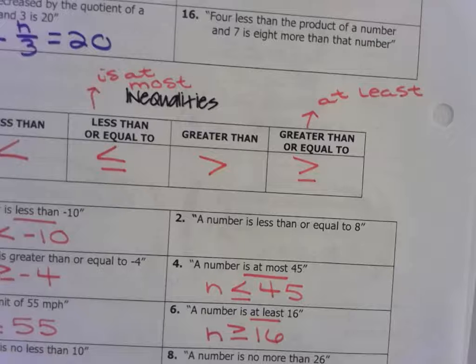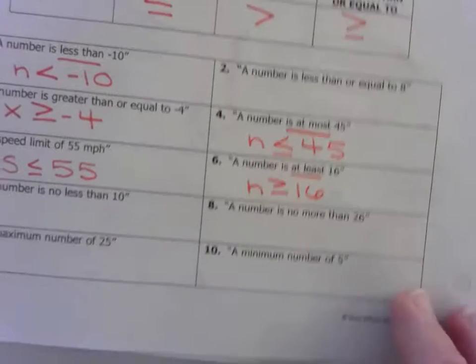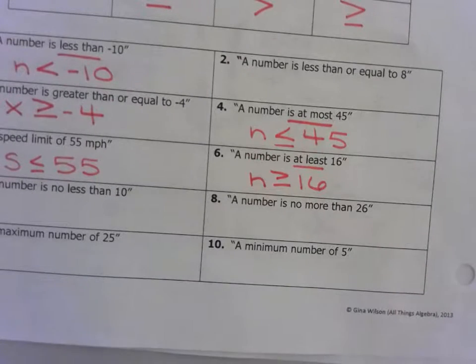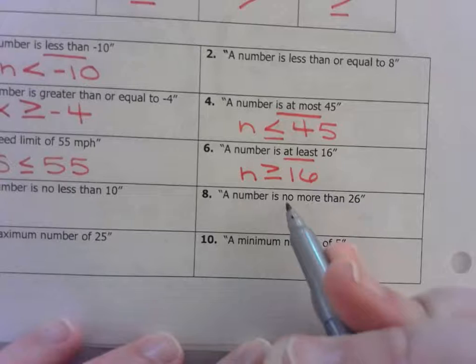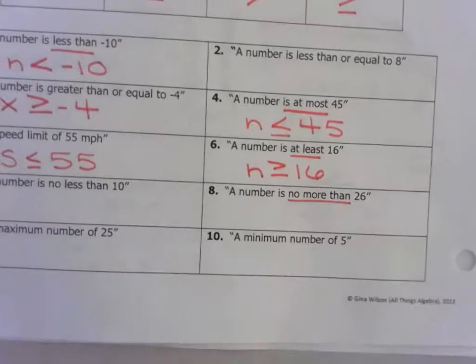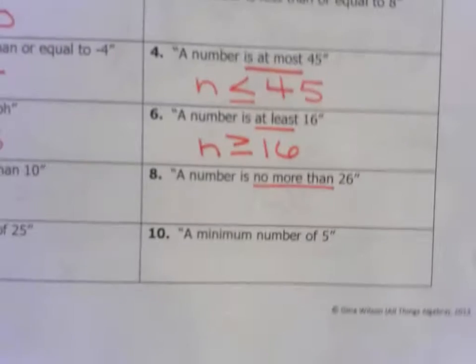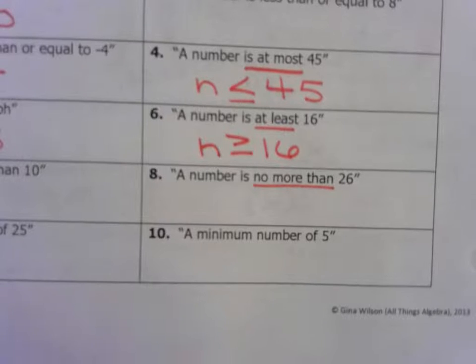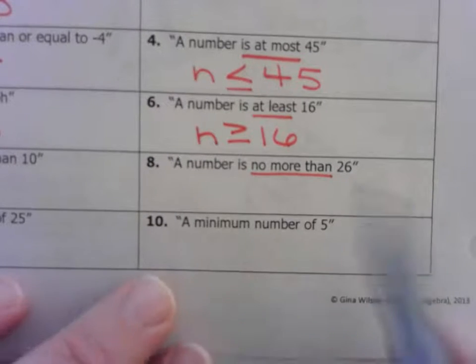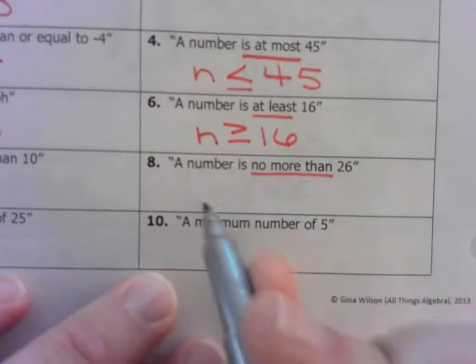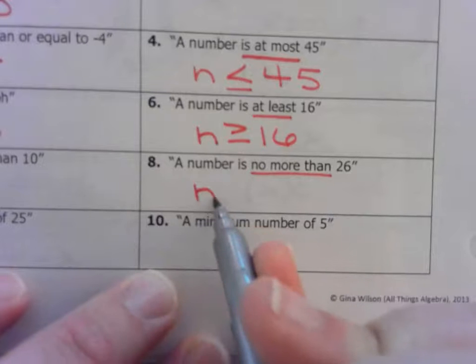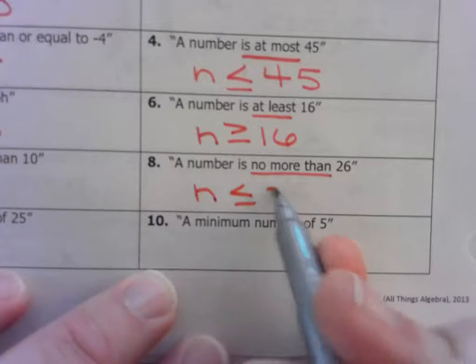Okay. Let's look at 8. A number is no more than 26. Let's think about what that means. Can I have any number greater than 26? No, because I want a number no more than 26. So it's going to be n is less than or equal to 26.